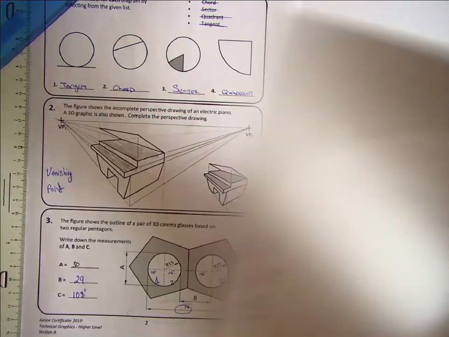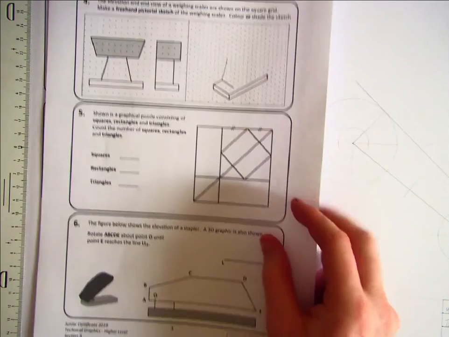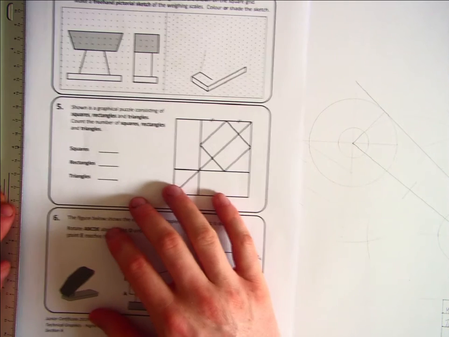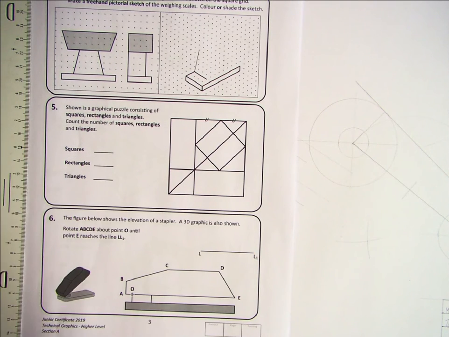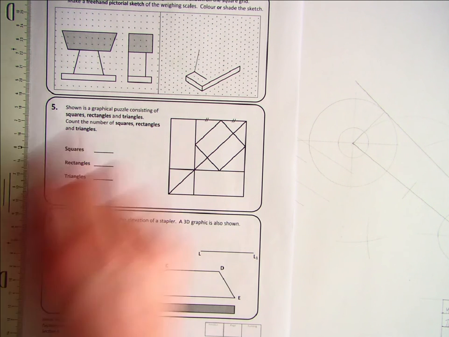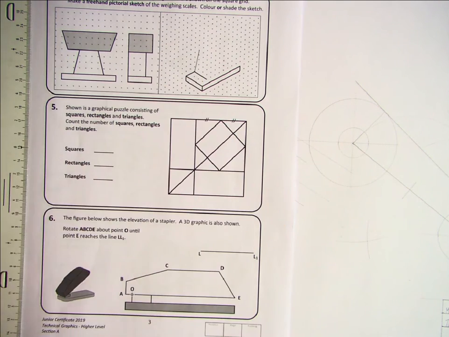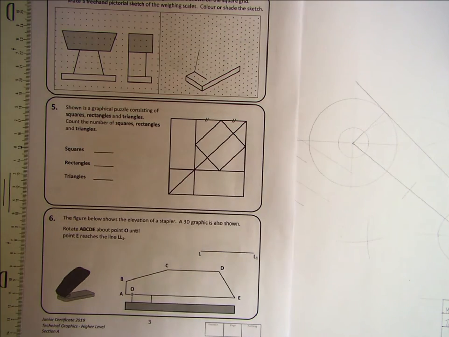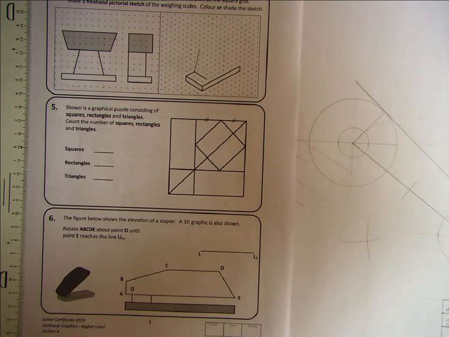Now, so question 4. Let's have a look. Okay, I'll just stick this in here. Now, so question 4 is always a freehand drawn question. Okay, so it's to create a freehand pictorial sketch of the weighing scales and color or shade the sketch in. Okay, so these just take time and practice, but they're a guaranteed question also every year.